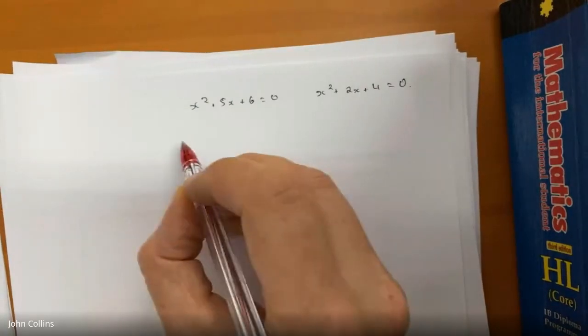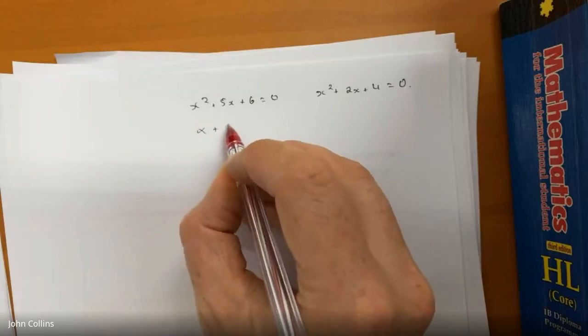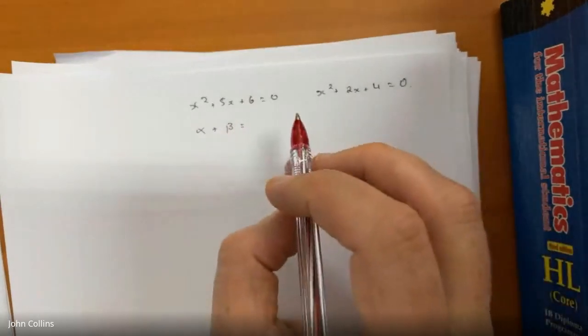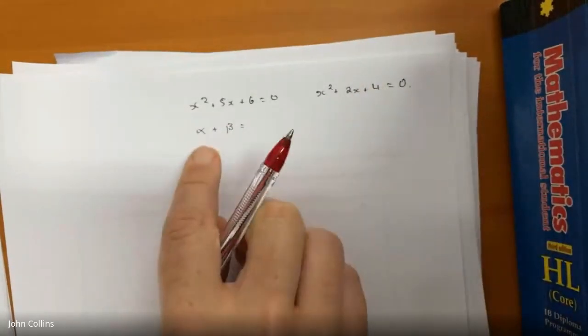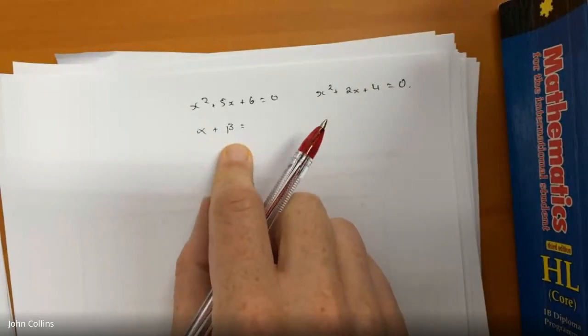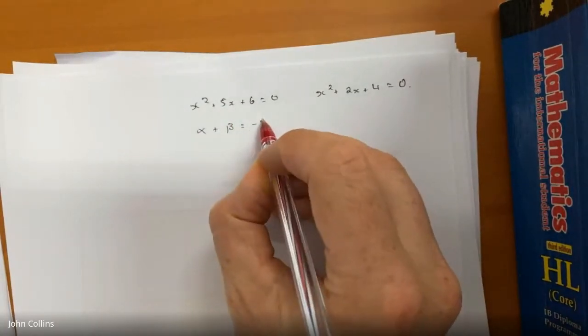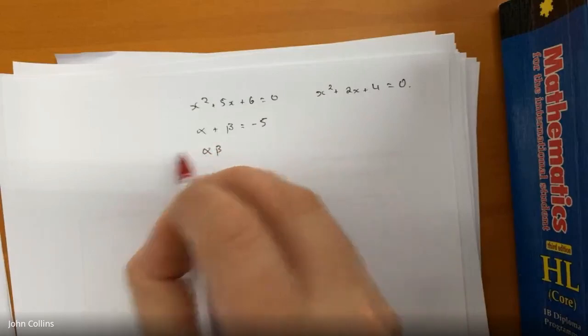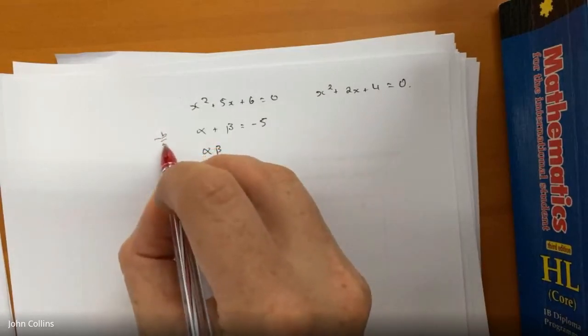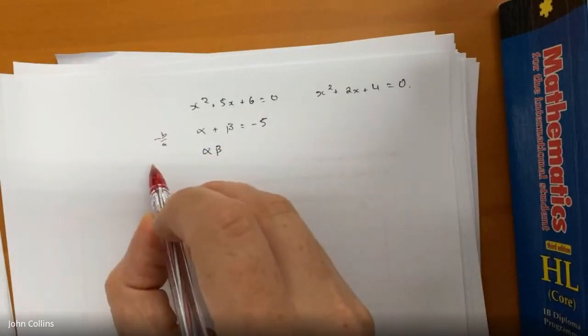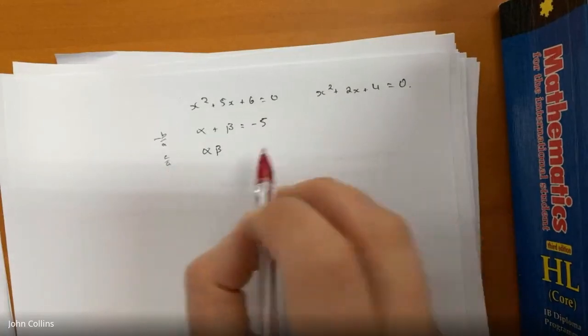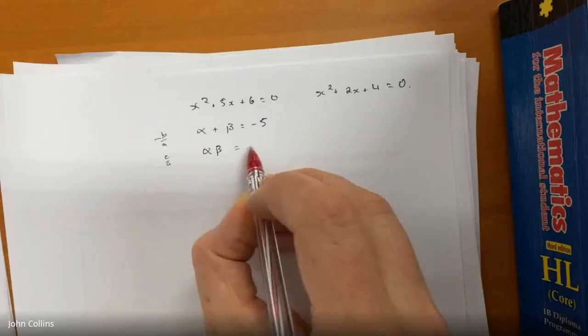Okay, so alpha plus beta from this. Rigel, what's alpha plus beta on this one? Minus b over a. Boom. So it'll be minus 5 over 1, so just minus 5. And alpha beta. So remember, alpha plus beta is minus b over a, and alpha beta then is c over a. Am I correct? I hope I am. C over a, which is 6.